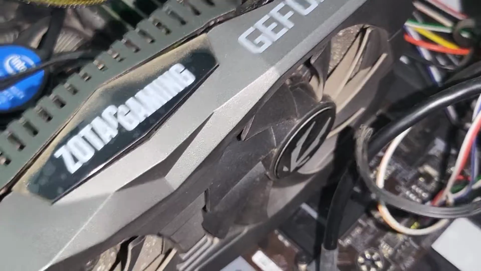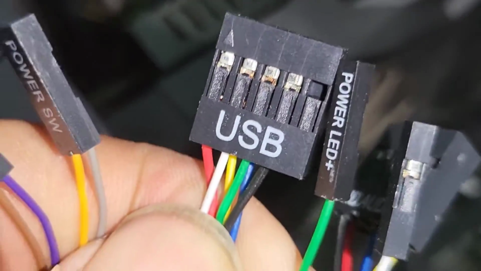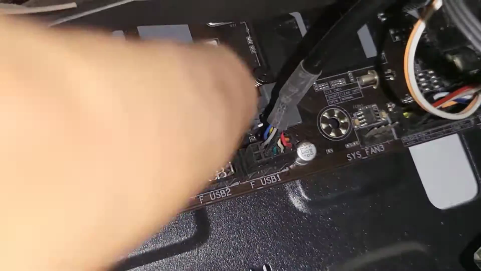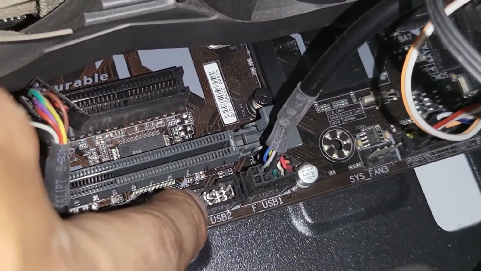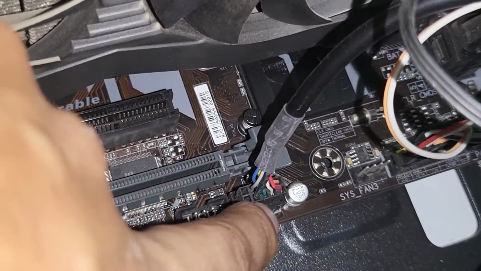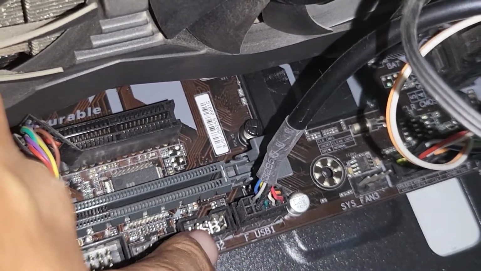So the only thing pending is USB. USB will be somewhere here. I have another extension port for USB. One is already connected, so I have another one.